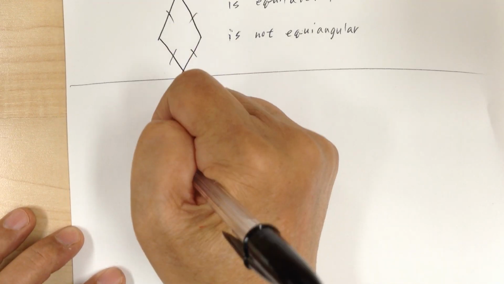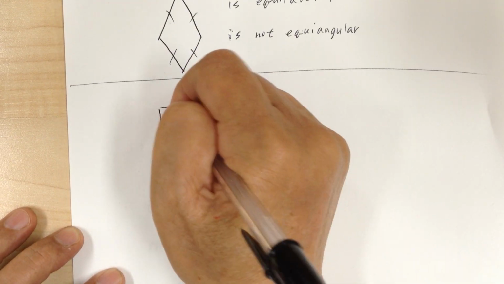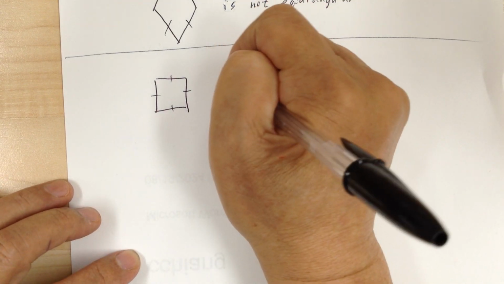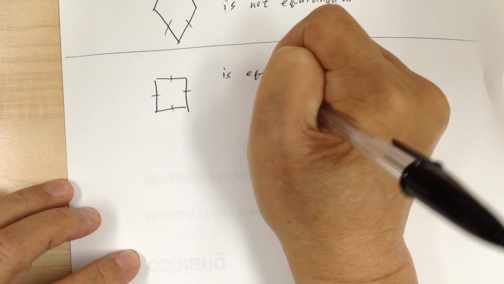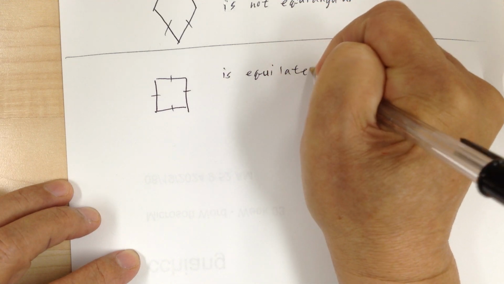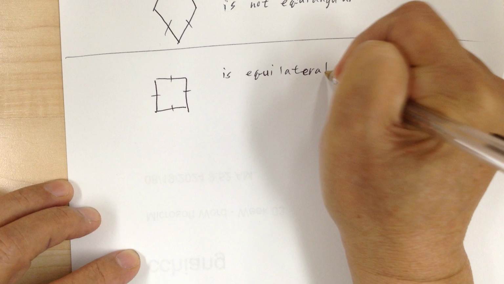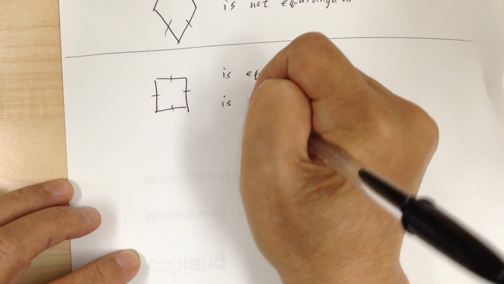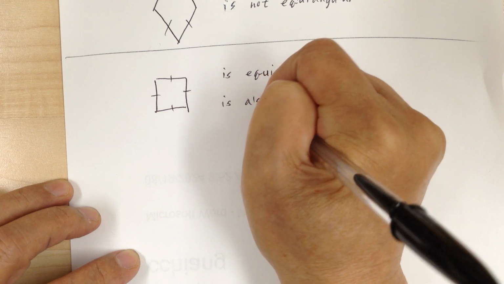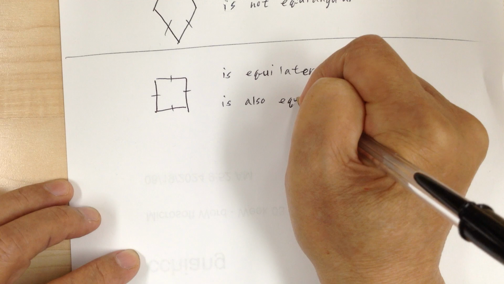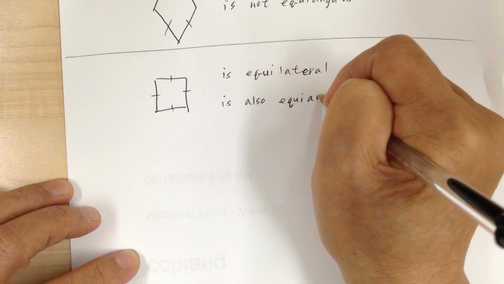Now, if you have a square, when you have a square, this one is equilateral, and is also equiangular.